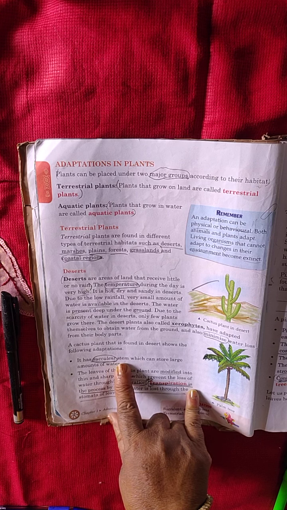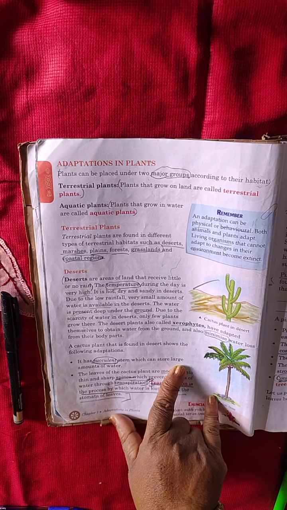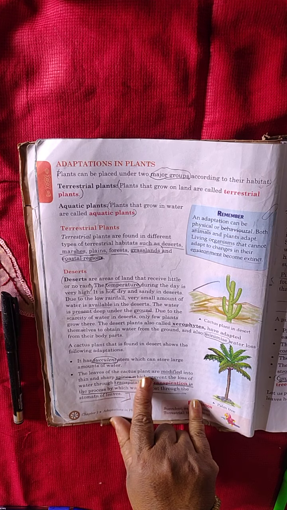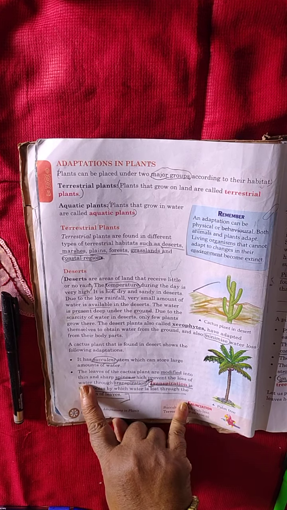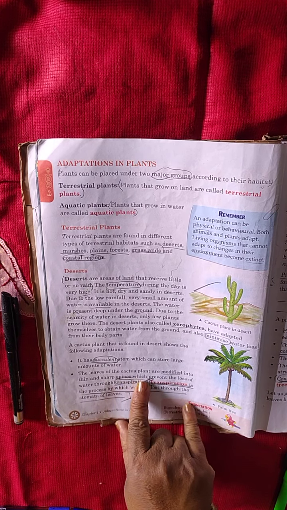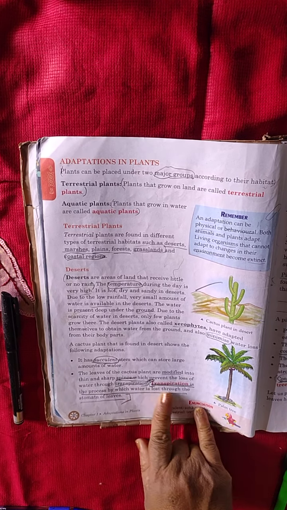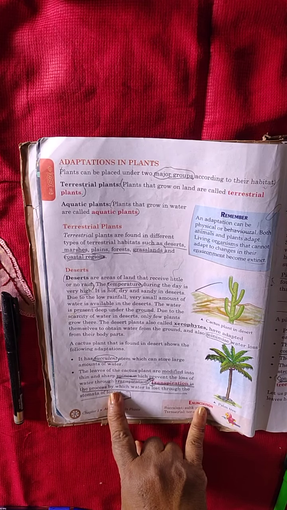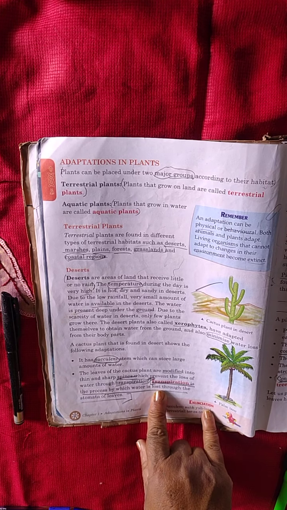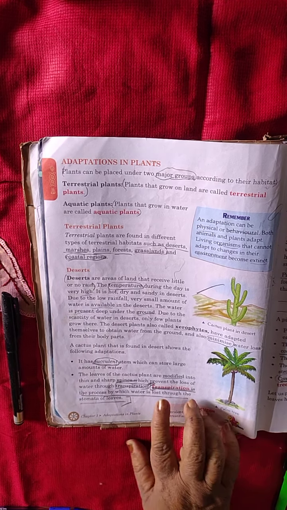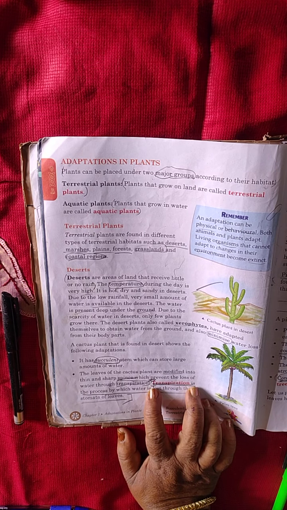It has succulent stem which can store large amounts of water. The leaves of the cactus are modified into thin and sharp spines which prevent the loss of water through transpiration. Transpiration is the process by which water is lost through the stomata of the leaves. Now let me first explain to you the word transpiration.